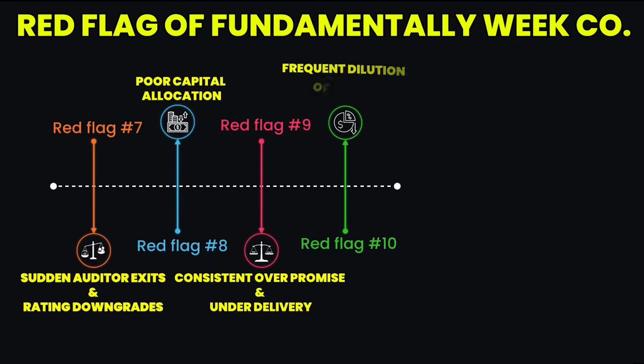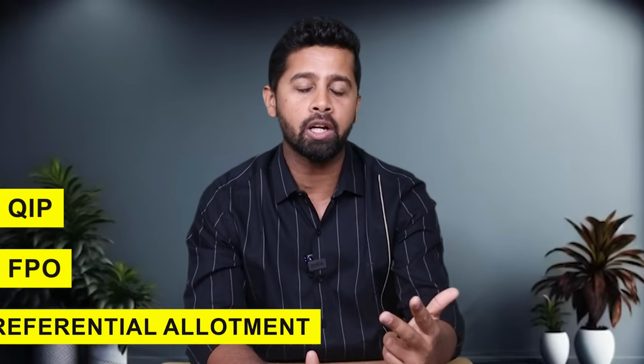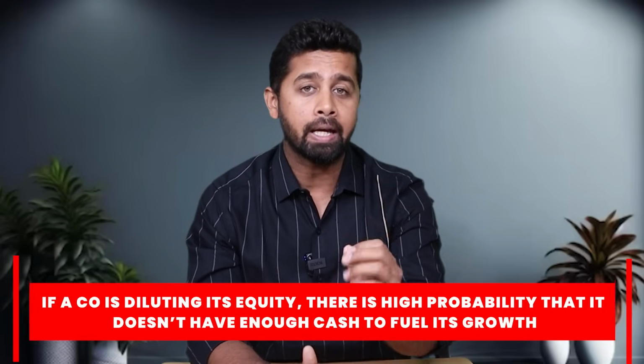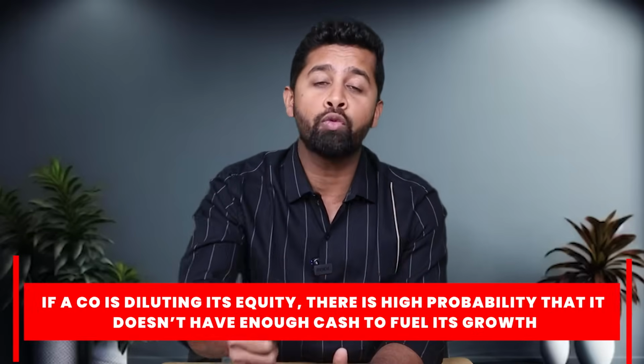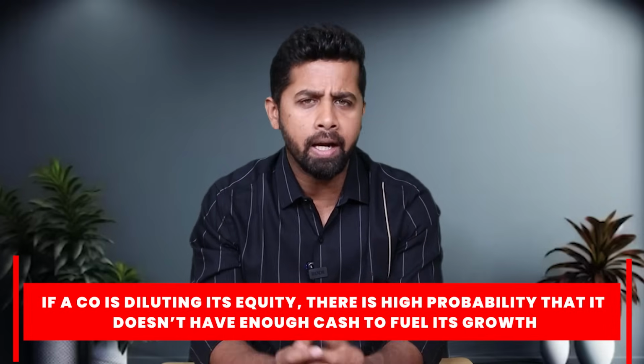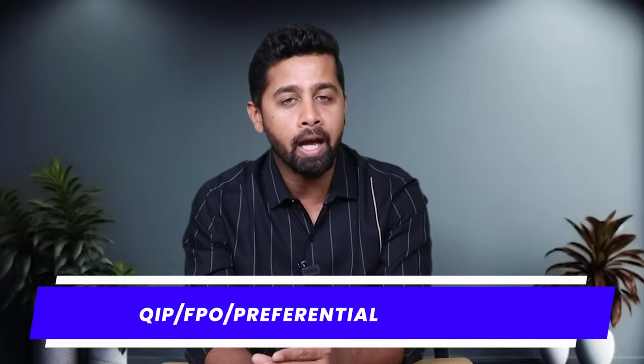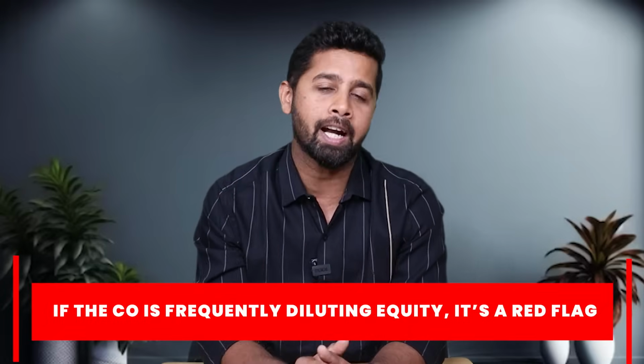Then 10th red flag is avoid companies with frequent dilution of equity. Of late, we have heard many cases where companies have raised capital from the market either via QIP, FPO, or preferential allotment. And if a company is diluting its equity, there is a high probability that it does not have enough cash to fuel its growth. Otherwise, it can grow by internal accruals, isn't it? While QIP, FPO and preferential allotment is a good way to raise capital by diluting equity and getting institutional investors or HNIs in the cap table, if the company is frequently diluting equity, it's a red flag.